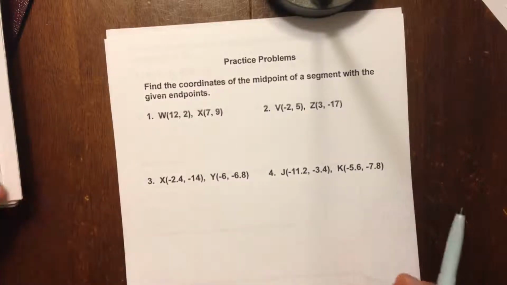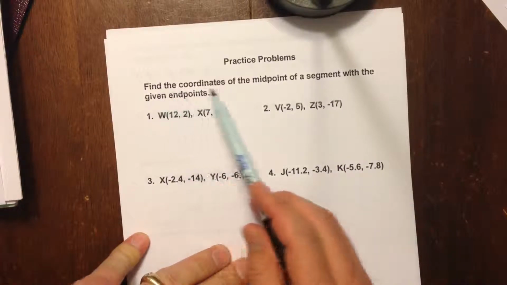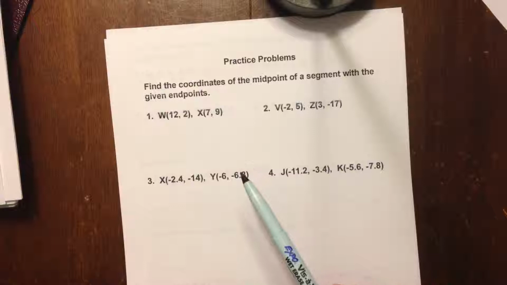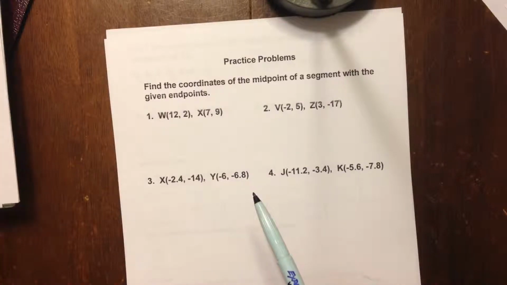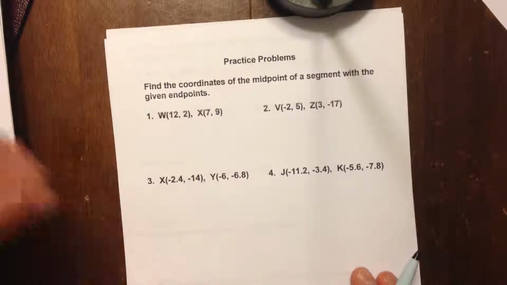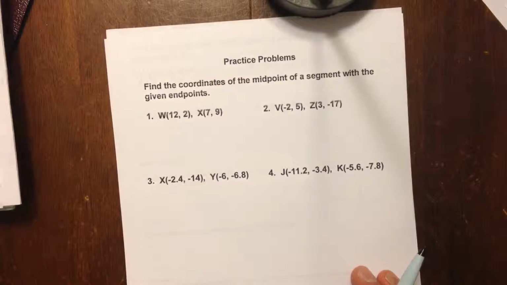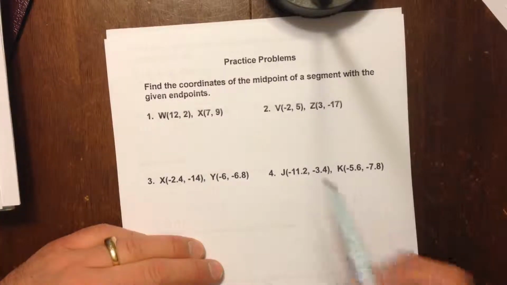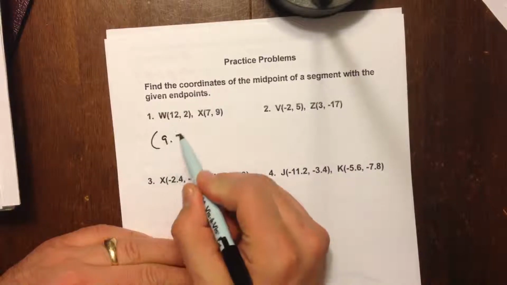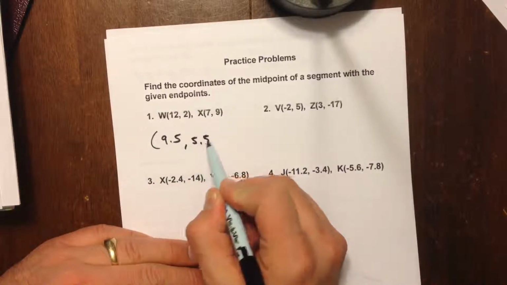Okay, practice problems. Alright, so basically it says find the coordinates of the midpoint of the segment with the given endpoints. So not overly difficult here. And I'm not going to sit here and show every single one. Give me 1 second. Okay, so the first one, if you do it right, you should get 9.5 and 5.5.